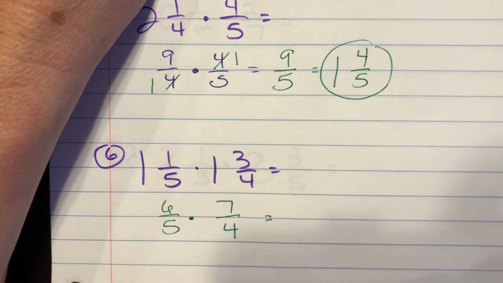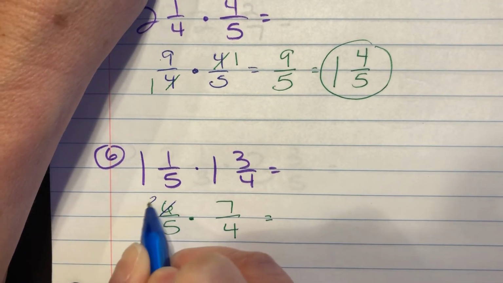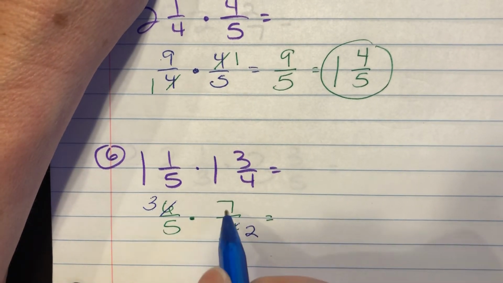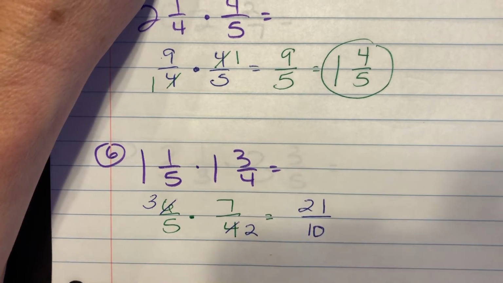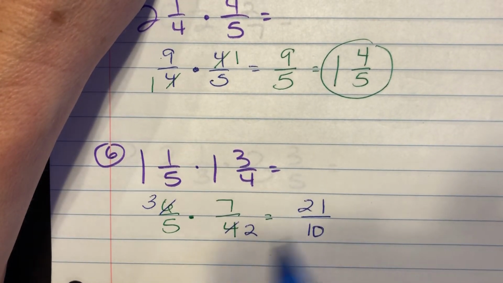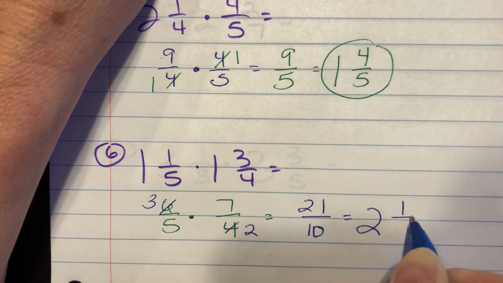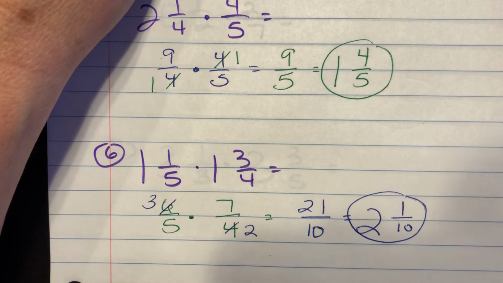But 6 and 4 are both even and divisible by 2. So you should divide them both by 2. 6 divided by 2 is 3, and 4 divided by 2 is 2. Now I'm left with 3 times 7, which is 21, and 5 times 2, which is 10. If not, you would have 42/20, and you'd get the same answer in the end. 10 times 2 is 20, and then there's 1 left over out of 10, so 2 1/10.